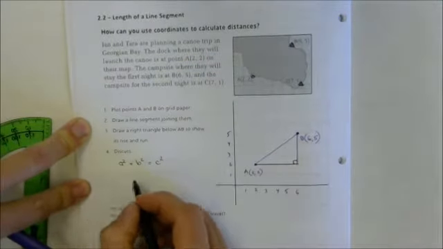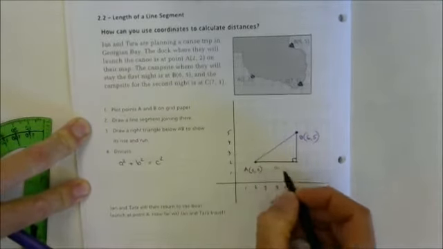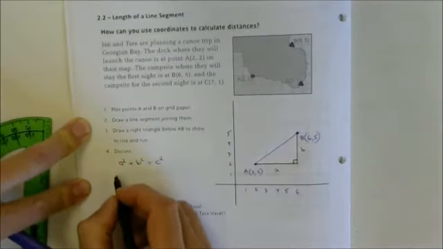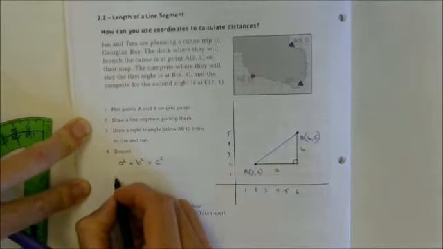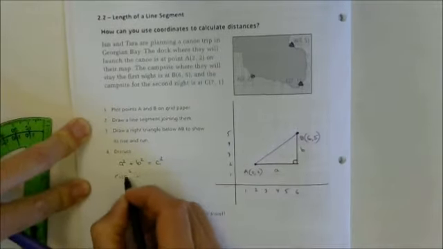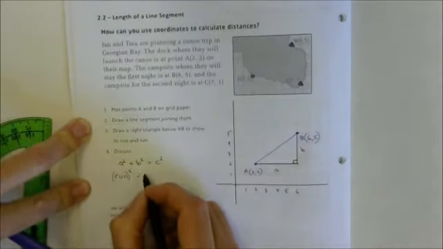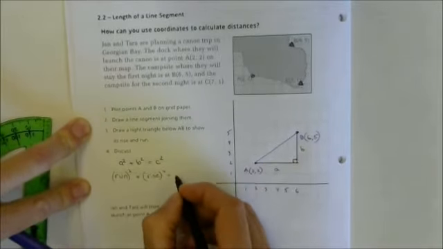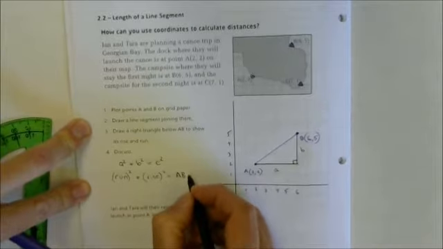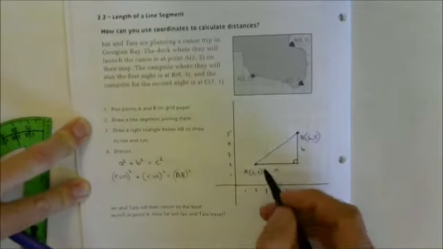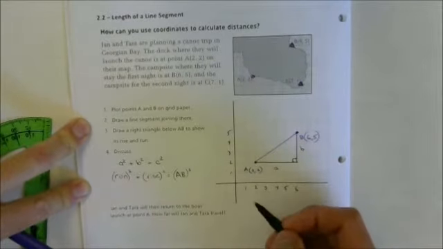So what we have here then, if we call this side A and this side B, the two legs of the right triangle, we have the length of the run squared plus the length of the rise squared equals the length of AB squared. Okay, so all we have is the point A and the point B.